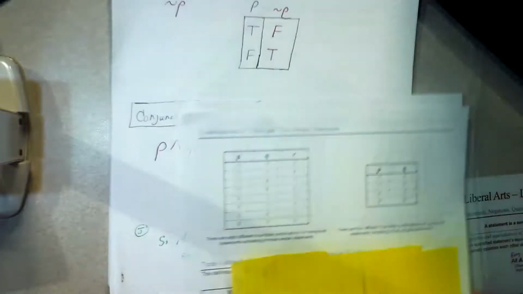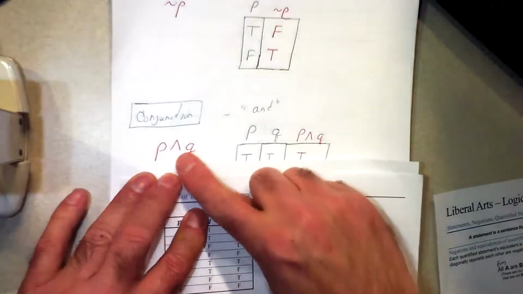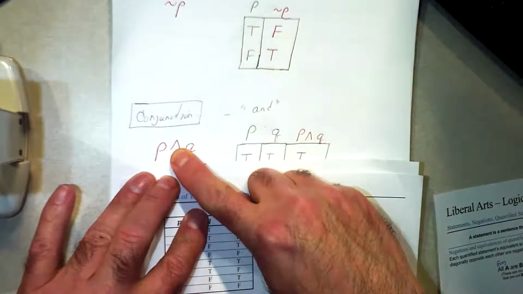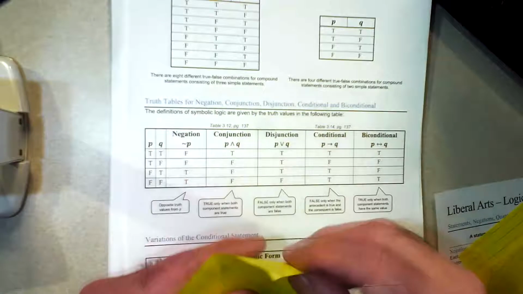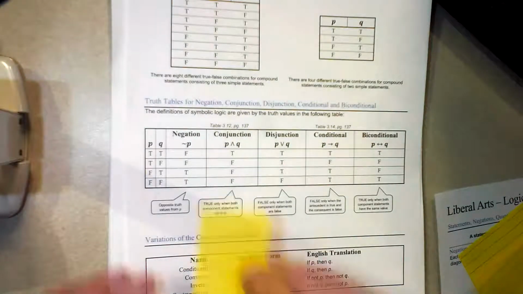All right, so now we go back to our notes and we have to identify our connective. Our connective is the pointy arrow up, the upside down V. So I'm going to go to my table here and I'm going to cover up all the columns except the conjunction.